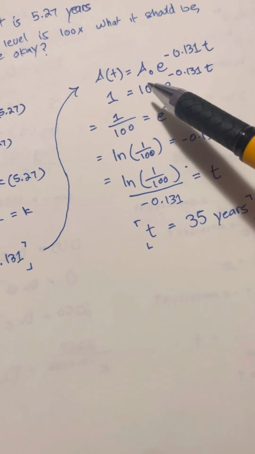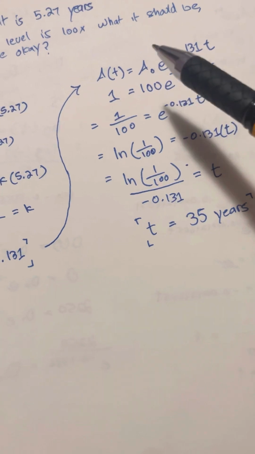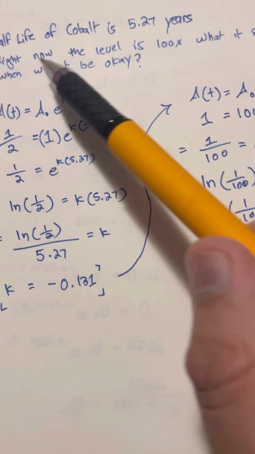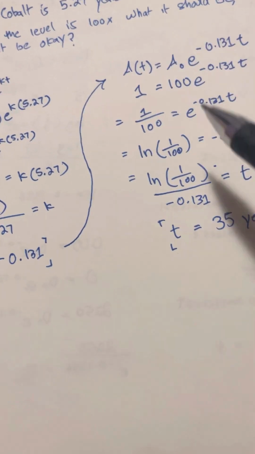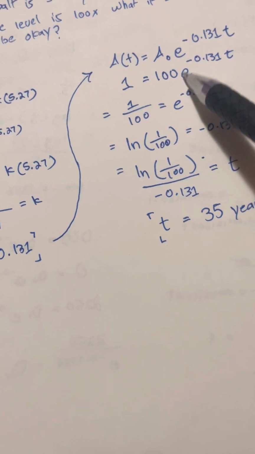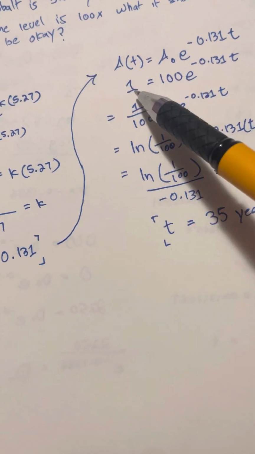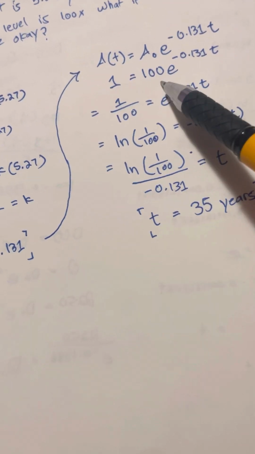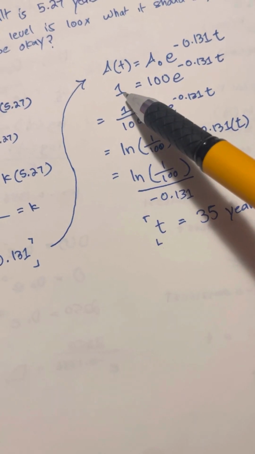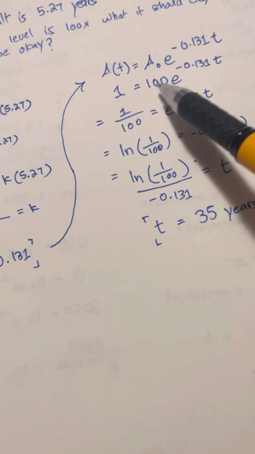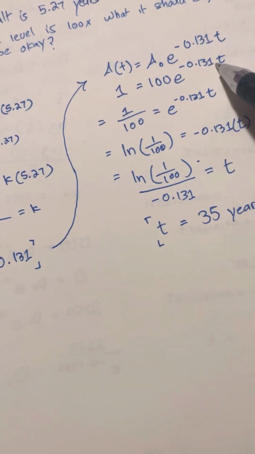So now we want to know how long it will take the level that is initially, right now, right? It says right now the level is 100 times what it should be. So initially it's at 100. We want to know when it's going to get to 1, or 1 whole. When will the level be okay? So that's how we're going to set up the problem. We have our goal, which is 1, and we're starting off with 100. Now we just got to look for time.